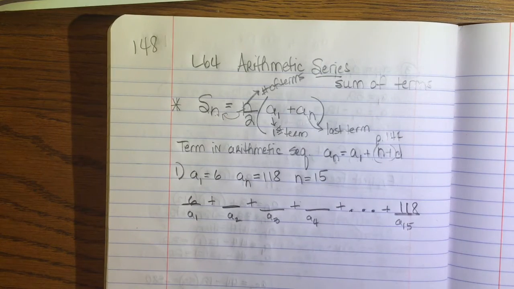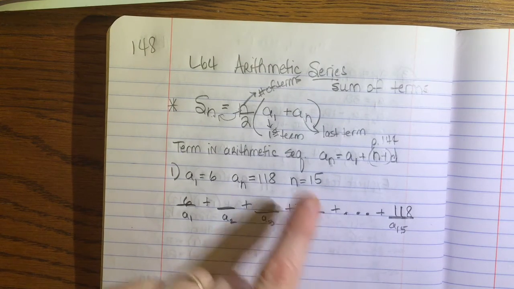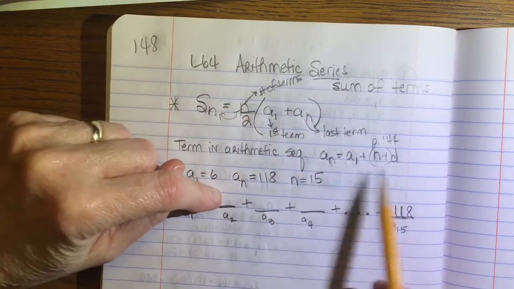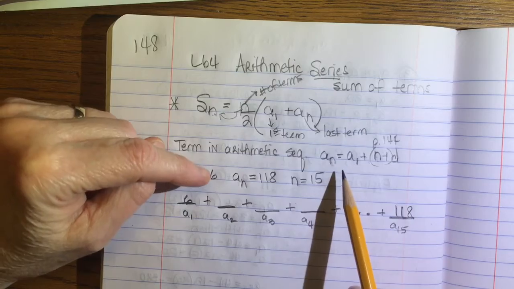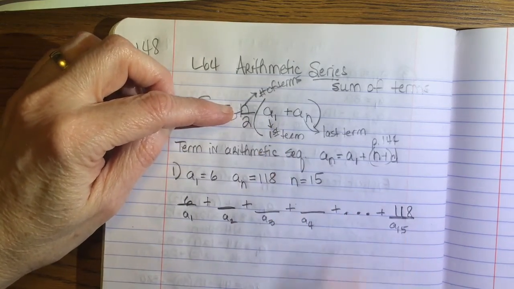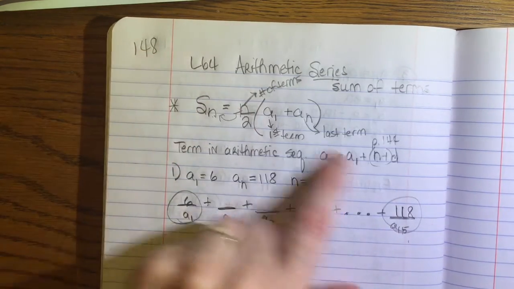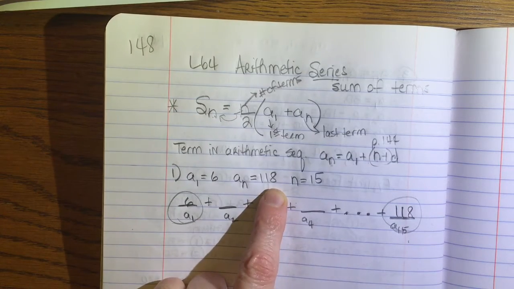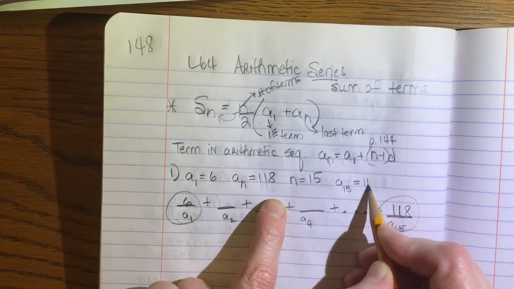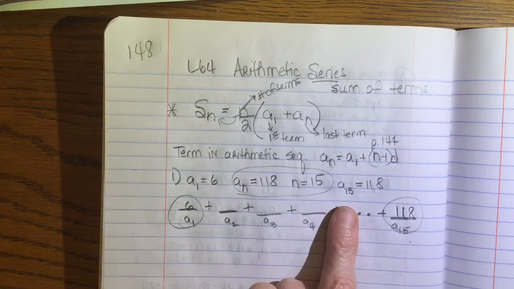So notice in this case, we don't have what the d is. But if you look back in your equation, you don't have to know the d. We could take this information and find d if we needed it, but we don't even need d here. All we need is how many terms are we adding? 15 blanks. What's the first one? And what's the last one? The last one, it says A sub n is 118. Another way to have said that is they could have said A sub 15 is equal to 118. That's putting this information together as one statement. So don't let that bother you.